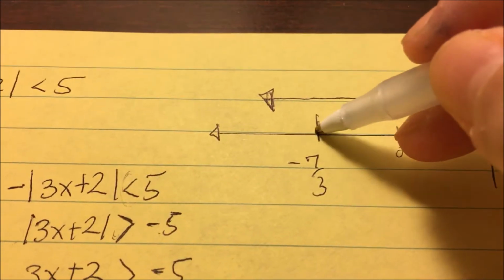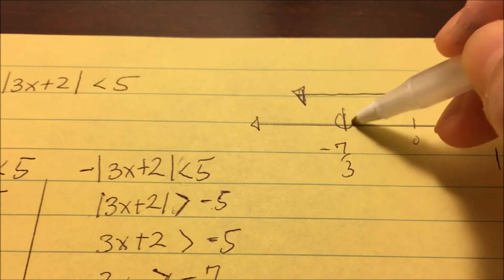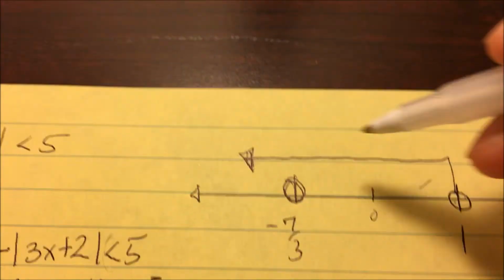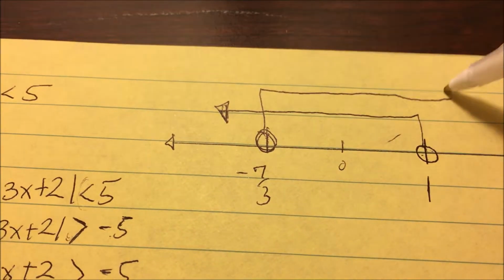So here we have again 7/3. It's that less than symbol, so I just have an open circle. And we said x is greater than, because it's an open mouth right there. So greater than would have to be on the right-hand side. So everything on this side right here.